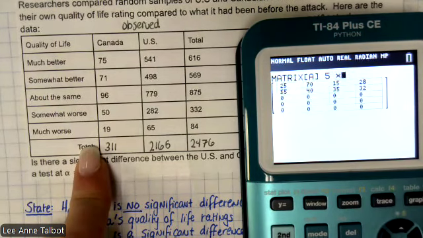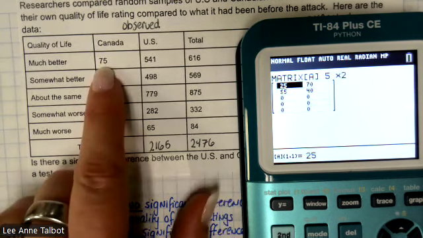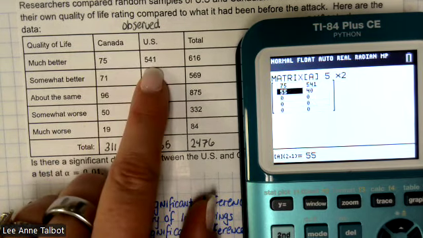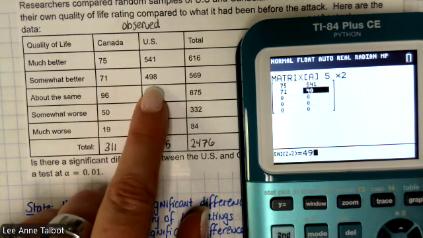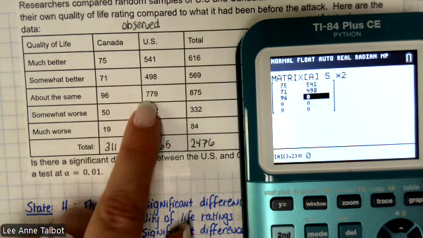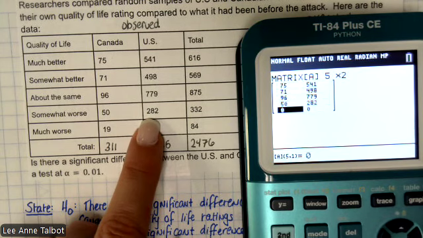So change your dimensions to be 5 by 2. And then type in the matrix 75, 541. And you can just hit enter, it'll go to the next cell. Make sure to not put the totals in. That'll throw off the whole thing.